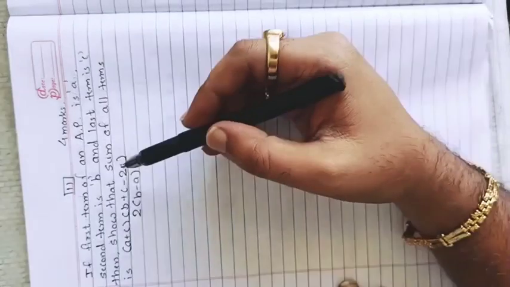Now sum number 11, which is of 4 marks. This sum is quite easy, but you have to be very neat while solving it. If you make even a single mistake, then you will mess up everything. So let's start with sum number 11.